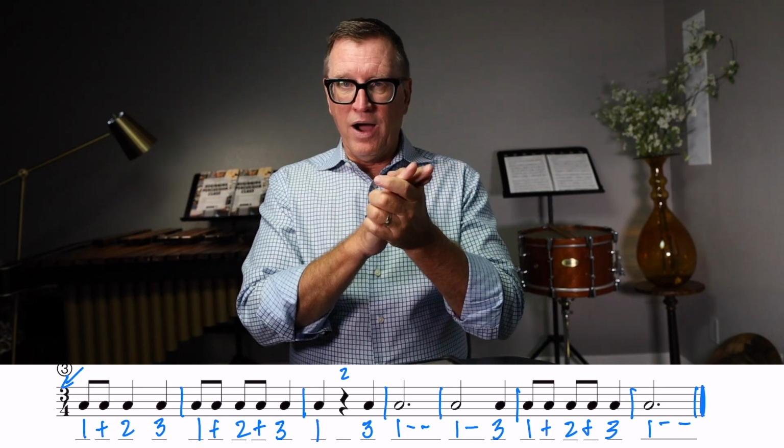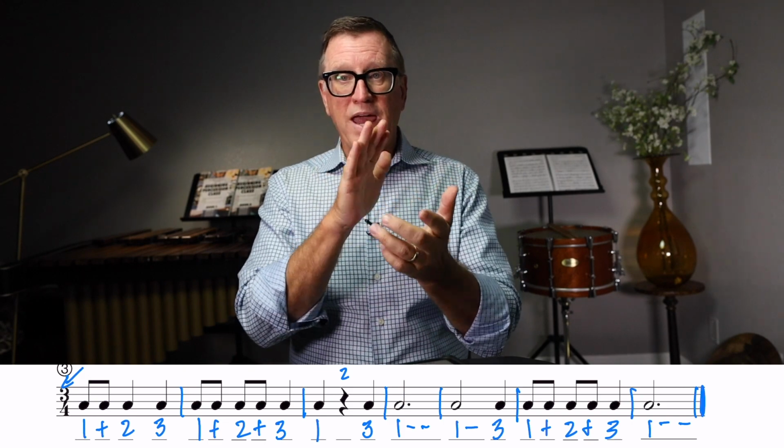1 and 2, 3. 1 and 2 and 3. 1, 2, 3. 1, 2, 3. 1, 2, 3. 1 and 2 and 3. 1, 2, 3. All right, so there was a lot that we did with our eighth notes, okay?